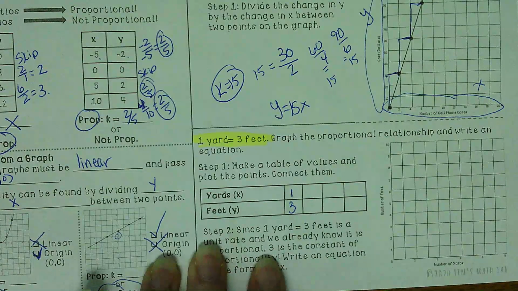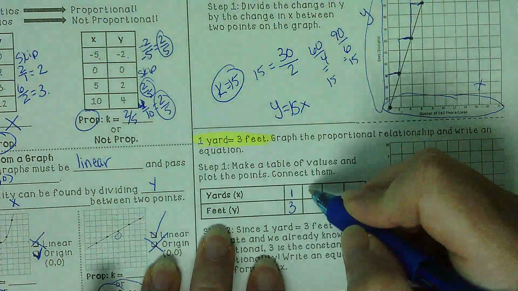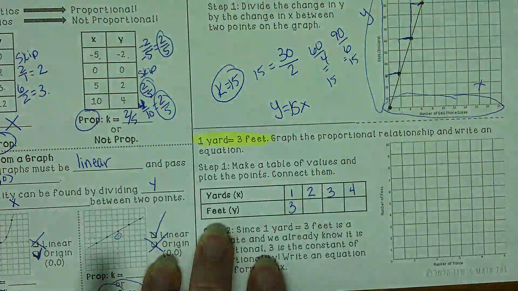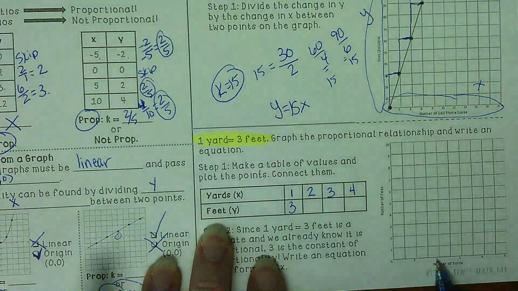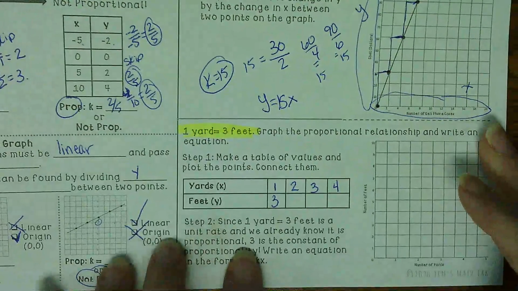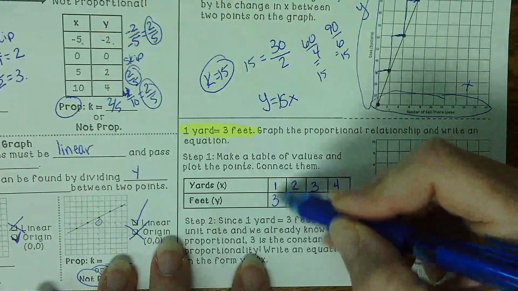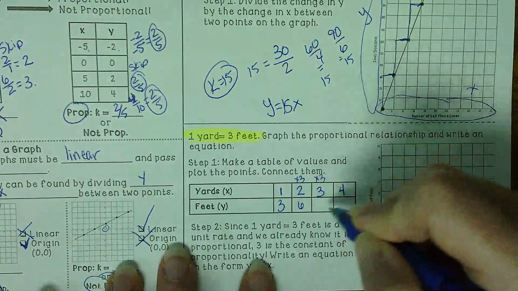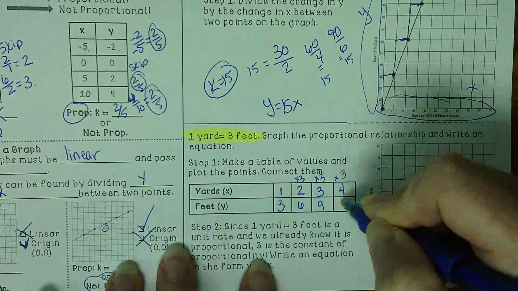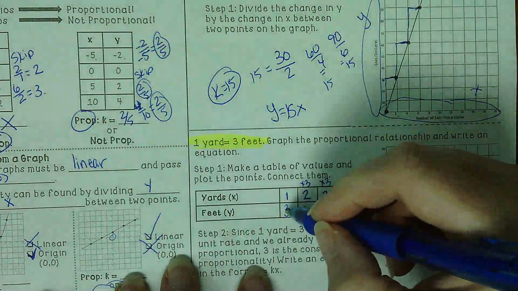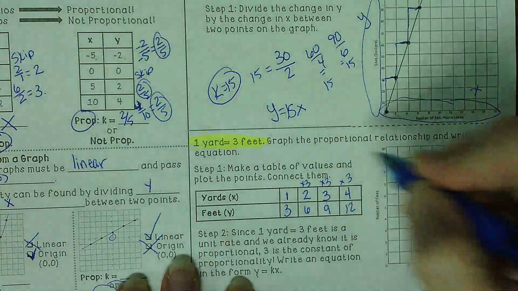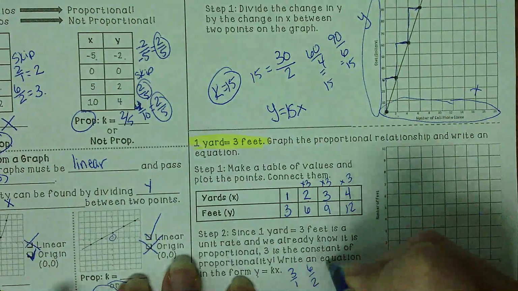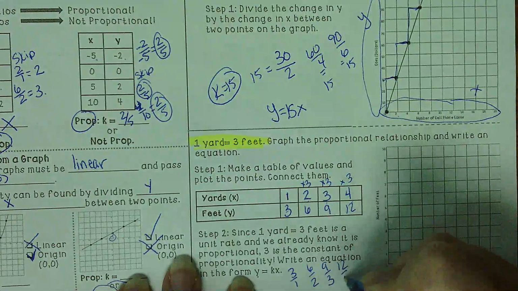Okay? So my answers would then be, what if I have 2 yards? What if I have 3 yards? What if I have 4 yards? Because I'm looking down here, 1, 2, 3, and 4. So I'm going to look at this and say, well, if every yard is 3 feet, I'm going to multiply this by 3 to get 6, multiply this by 3 to get 9, multiply this by 3 to get 12. So right now, we have 3 over 1, we have 6 over 2, 9 over 3, and 12 over 4.